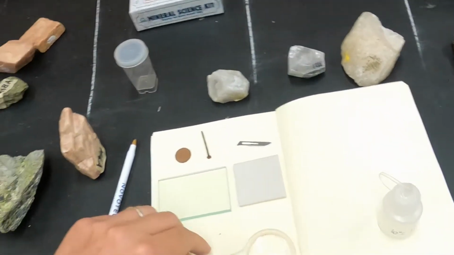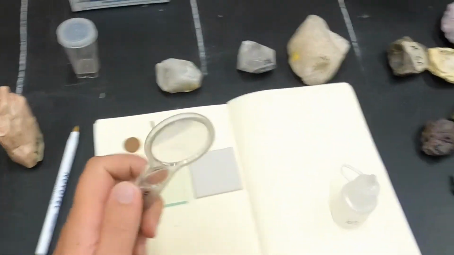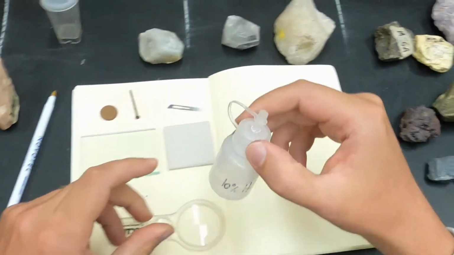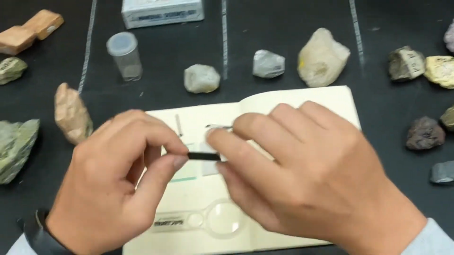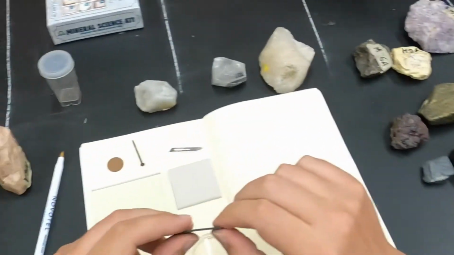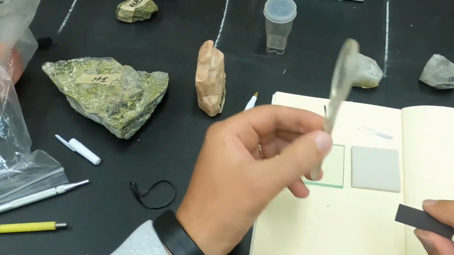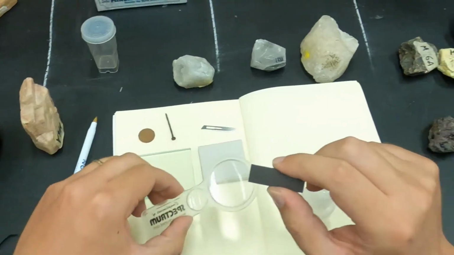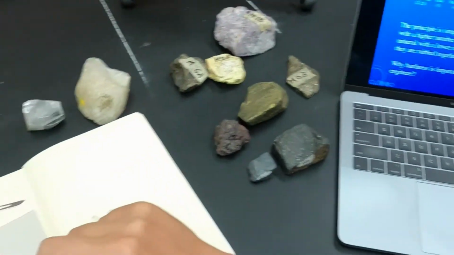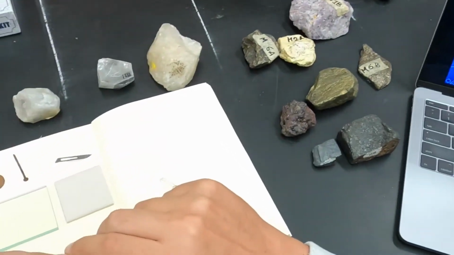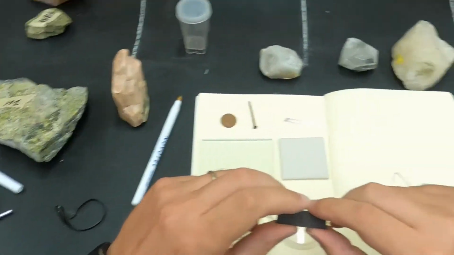Okay, we were reviewing the hand lens, the acid, and also this one, so the magnet. So the hand lens is, as I stated, for the feldspar, a magnification factor that can help you with the identification of features like cleavage.